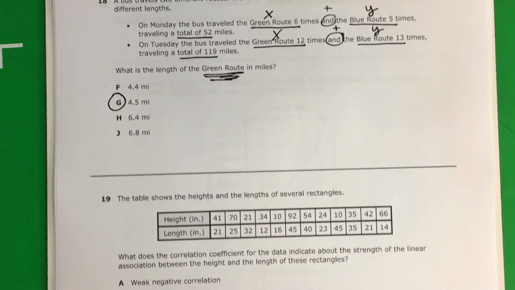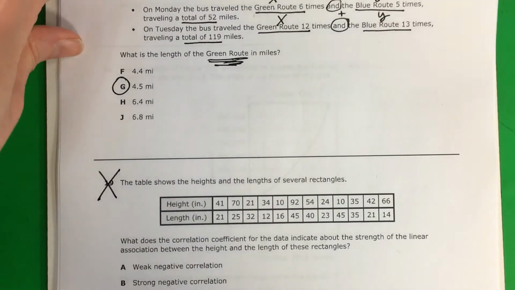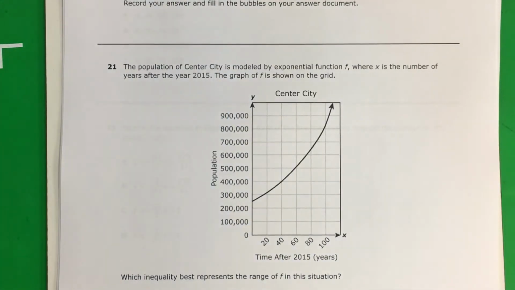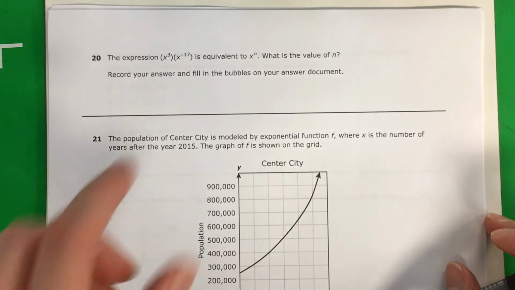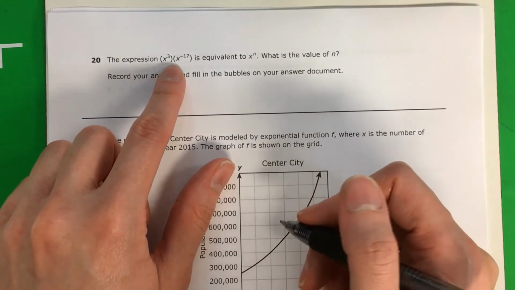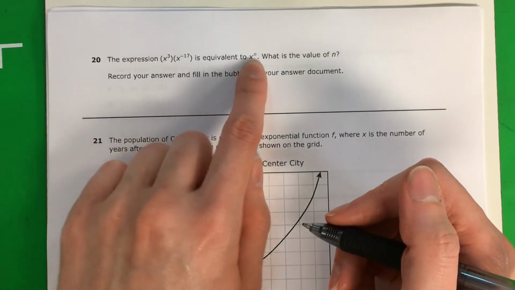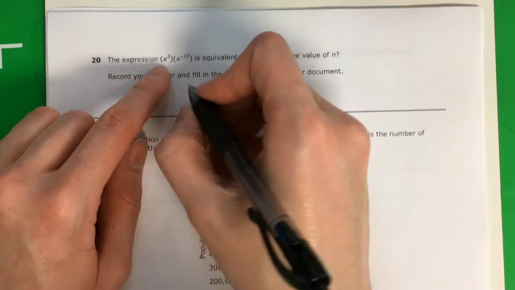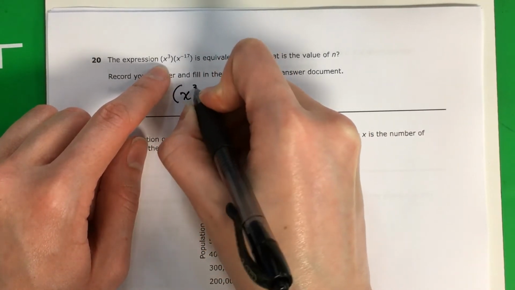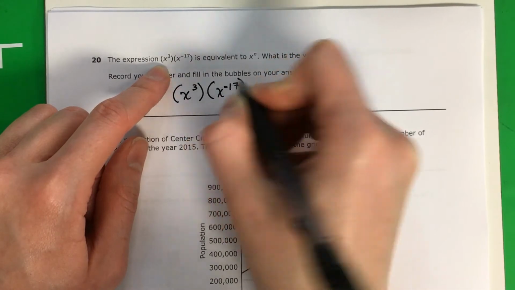Okay, number 19 I'm going to skip. Number 20. The expression x cubed times x to the negative 17 power is equivalent to x to the n. What is the value of n? So I have x cubed times x to the negative 17 power.